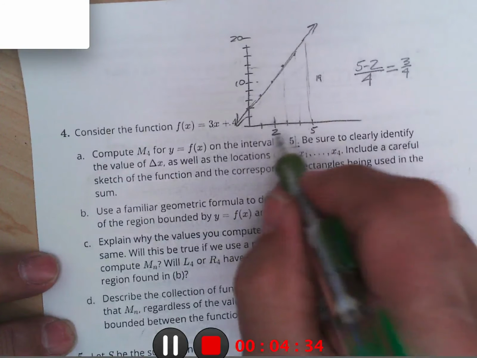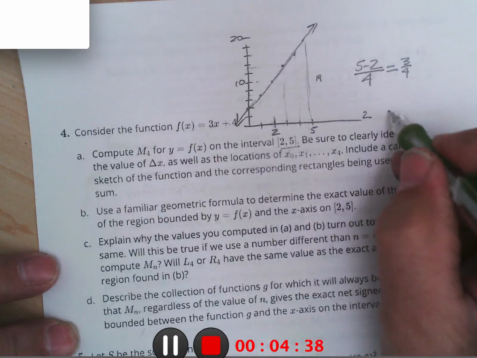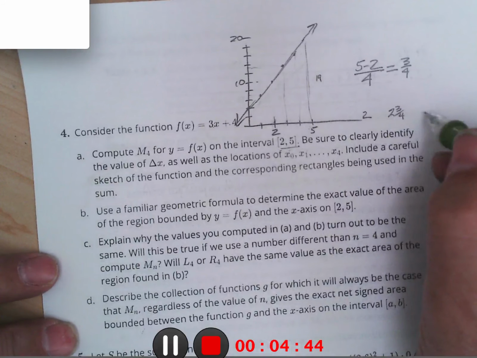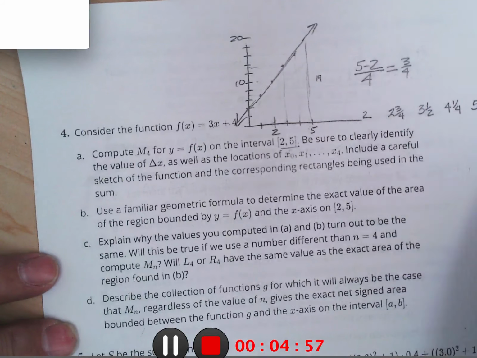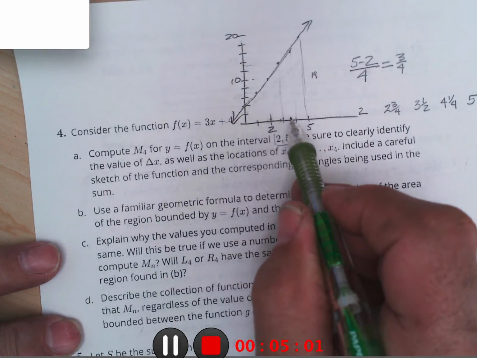We got 2, then 3/4 more than 2 is 2 3/4. Then 3/4 more than 2 3/4 is 3 1/2. And then 3/4 more than that is 4 1/4. And 3/4 more than that is 5. And that works out. So that's 2 3/4, 3 1/2, 4 1/4, and then 5.